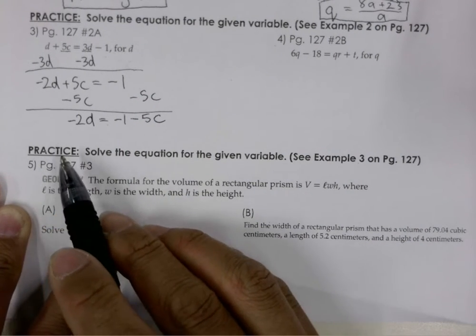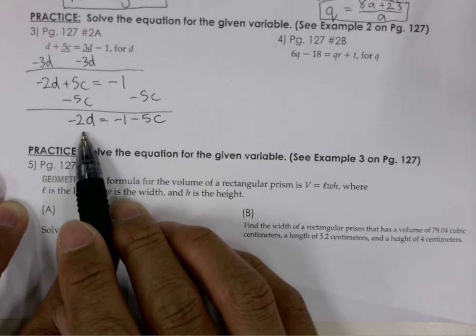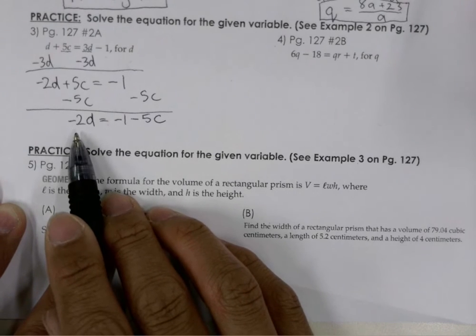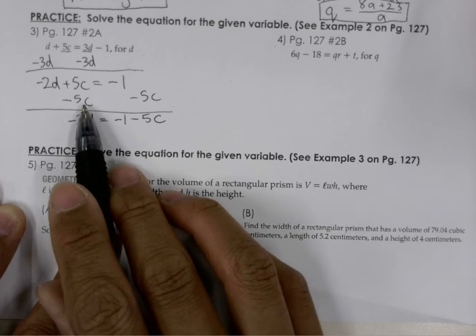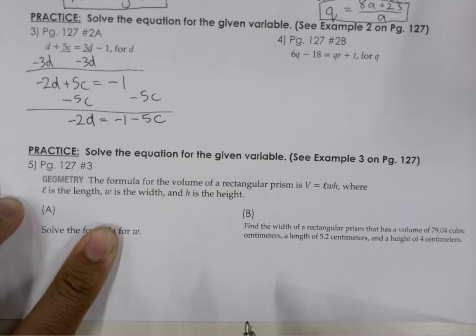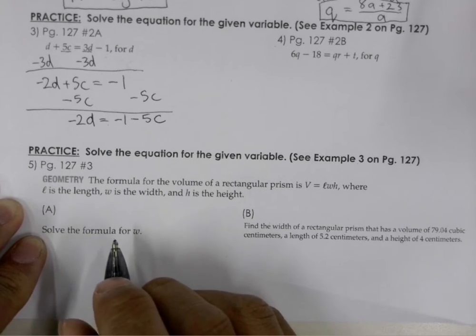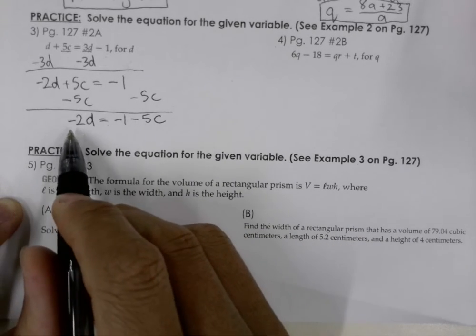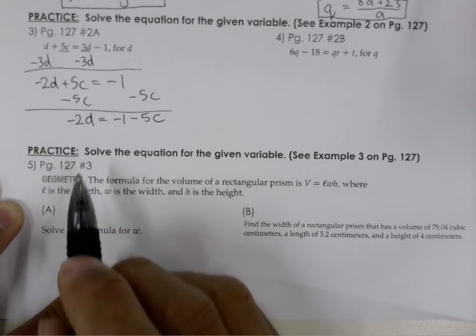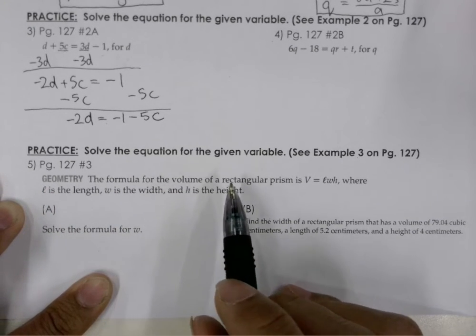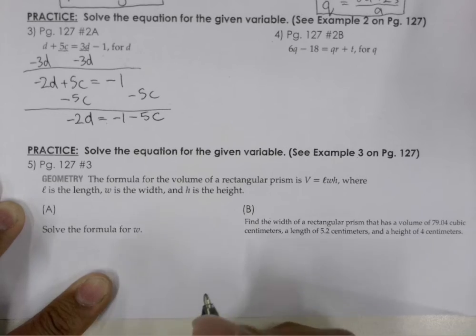We're not finished yet, because the d on the left side needs to be positive and not have a number in front of it. So to get rid of the negative 2, we can divide by the number in front of the d. Divide by the negative 2 on both sides of the equal sign.